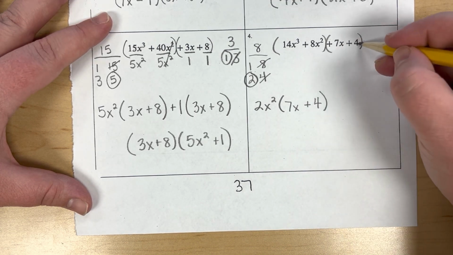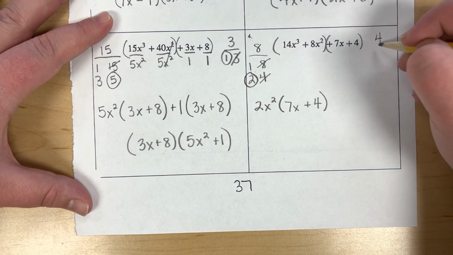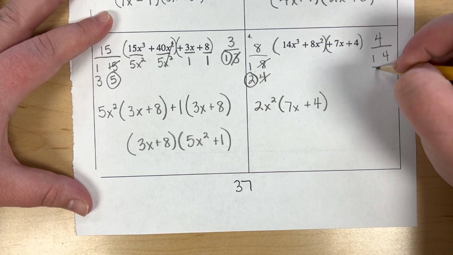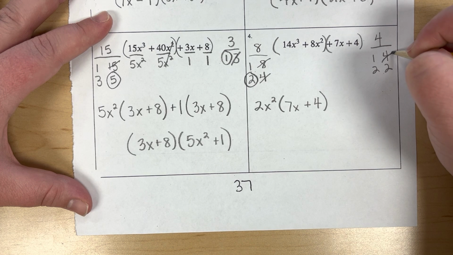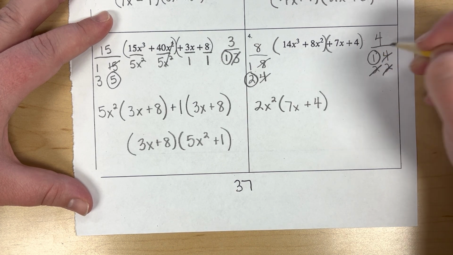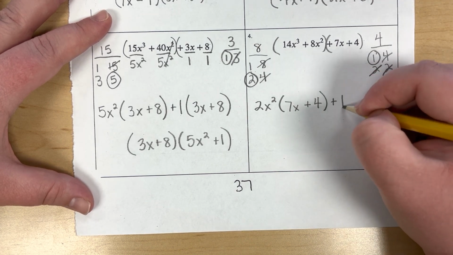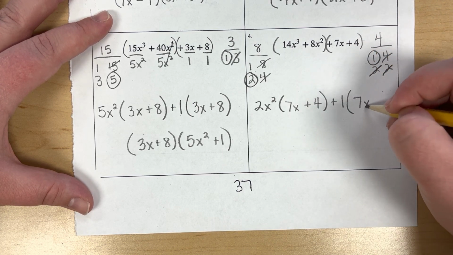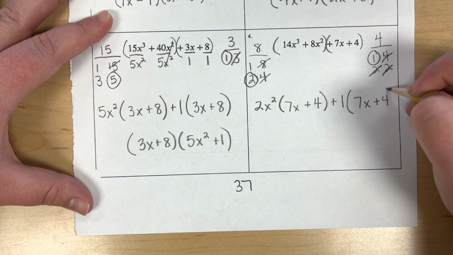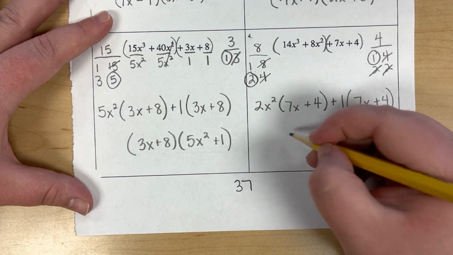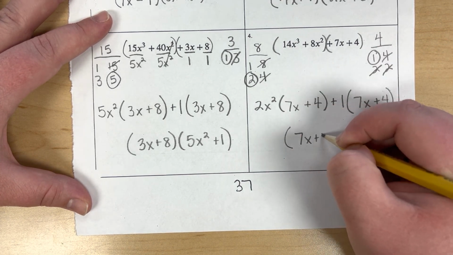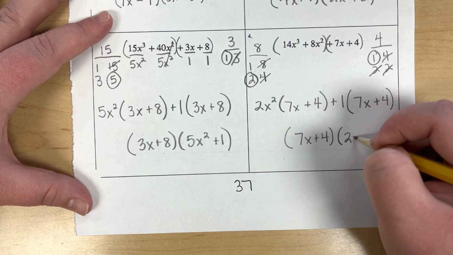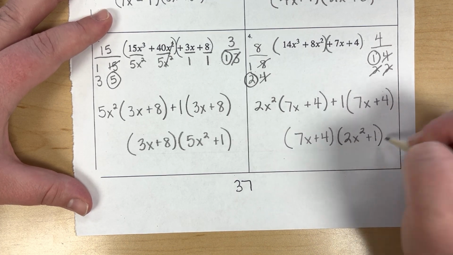The smaller of the two numbers for my second grouping is 4. 1 and 4, 2 and 2. 4 doesn't go into 7, and neither does 2, so my GCF has to be 1. It's positive, so I'm going to bring it on down. And when I divide each of them by 1, I just get the same thing back again. So that's 7x plus 4. Parentheses match, so my answer is 7x plus 4 times 2x squared plus 1.